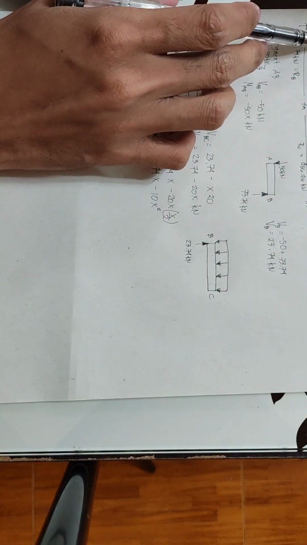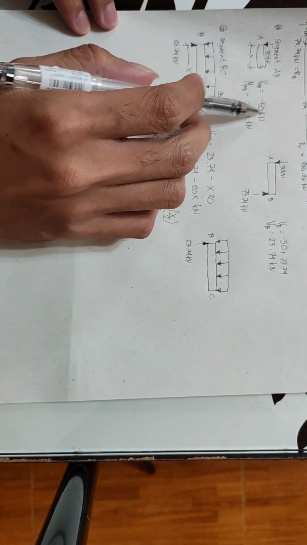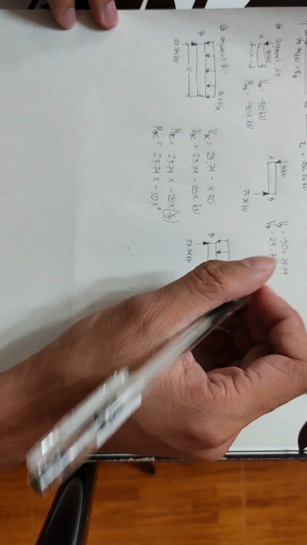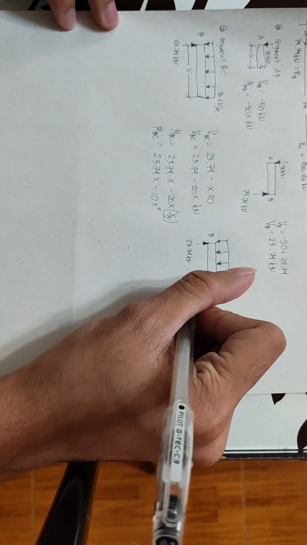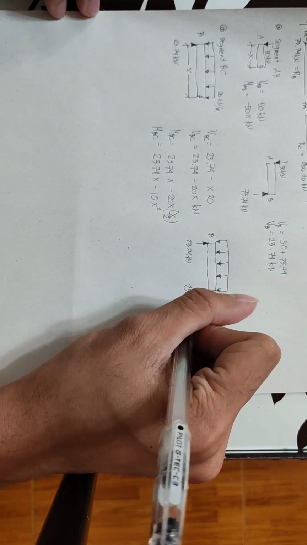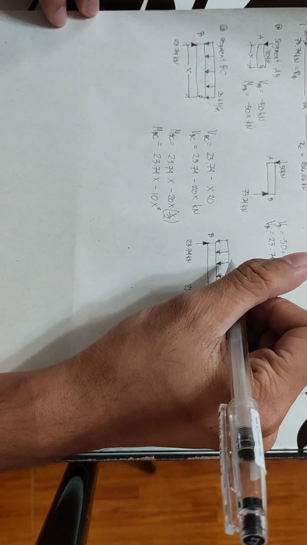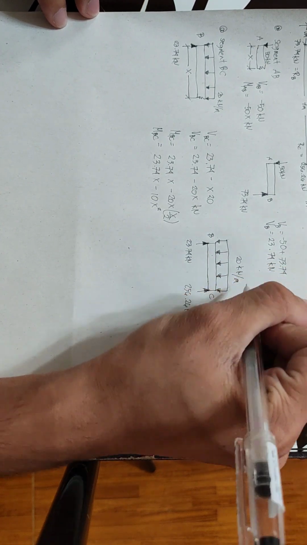is just B to C, and also at C there is RC, or reaction at point C, so we also draw it, 56.26 kilonewton, and this uniform load is 20 kilonewton per meter.